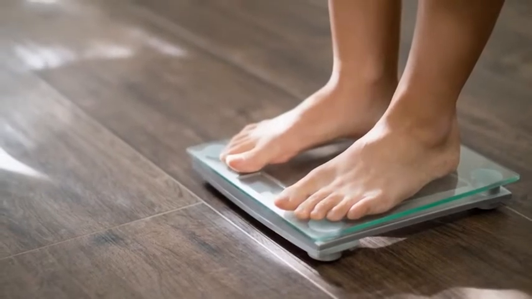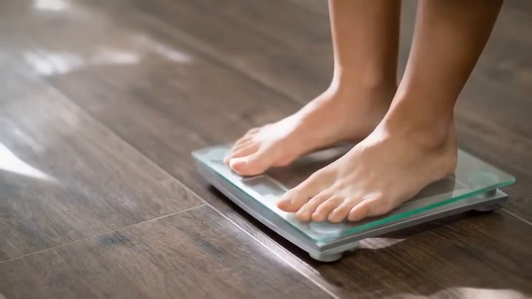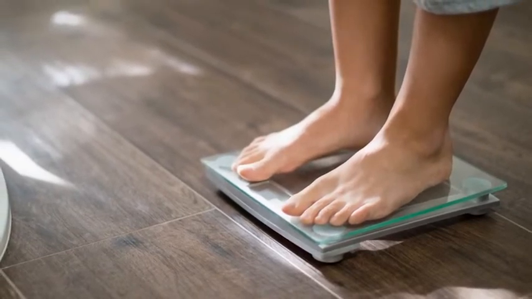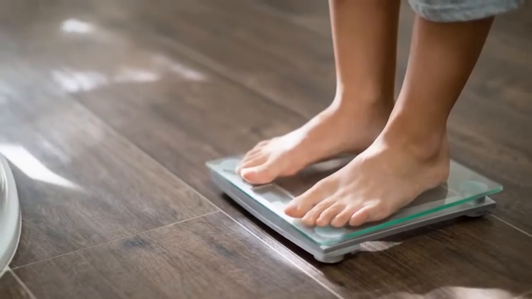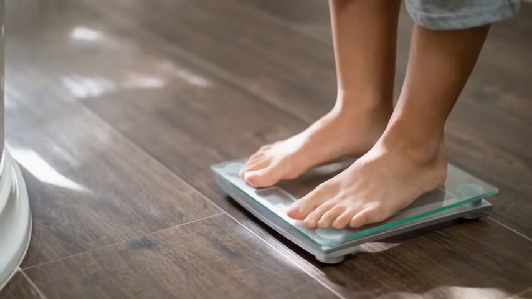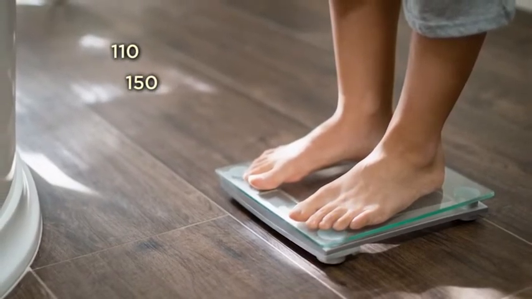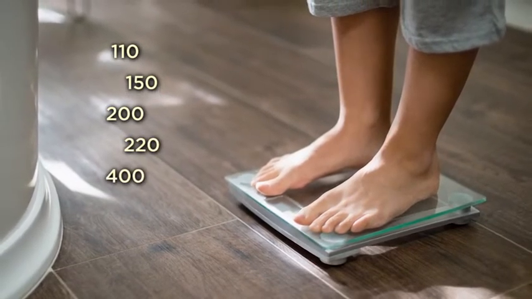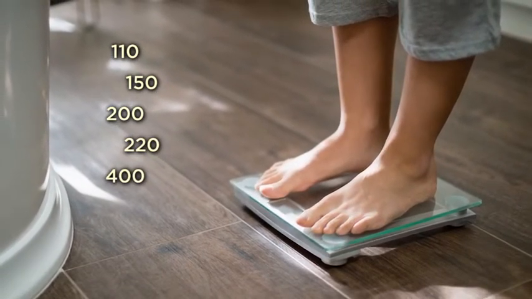Imagine you step on a scale 5 times in the space of 1 minute. You don't change your clothes or eat anything in between. You stay exactly the same. But the scale's readings change. They come back as 110 pounds, 150 pounds, 200 pounds, 220 pounds, and 400 pounds. Would you trust this scale's measure of your weight? Of course not. It's clearly broken. Even if one of those was your true weight, we aren't getting a consistent, a reliable result.